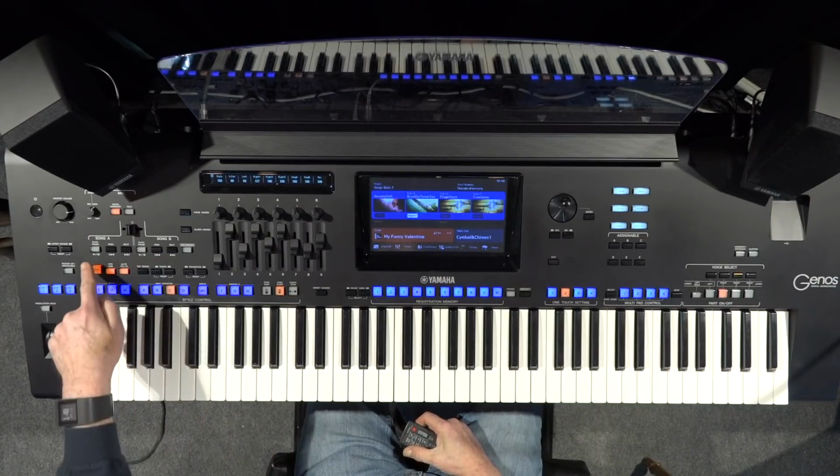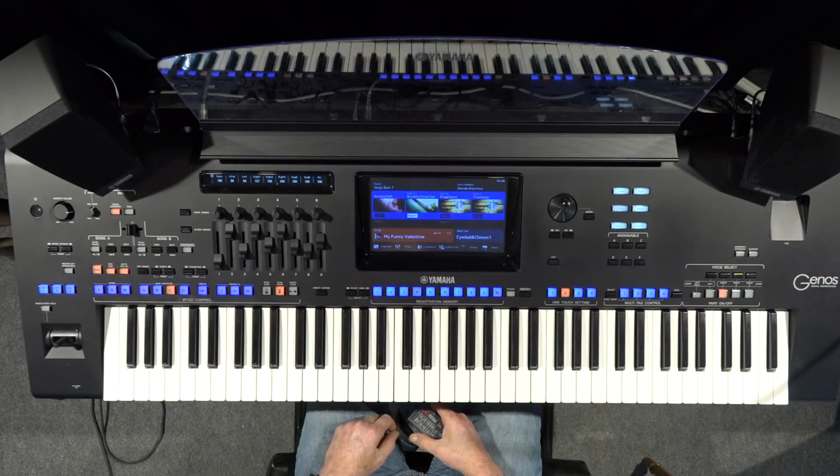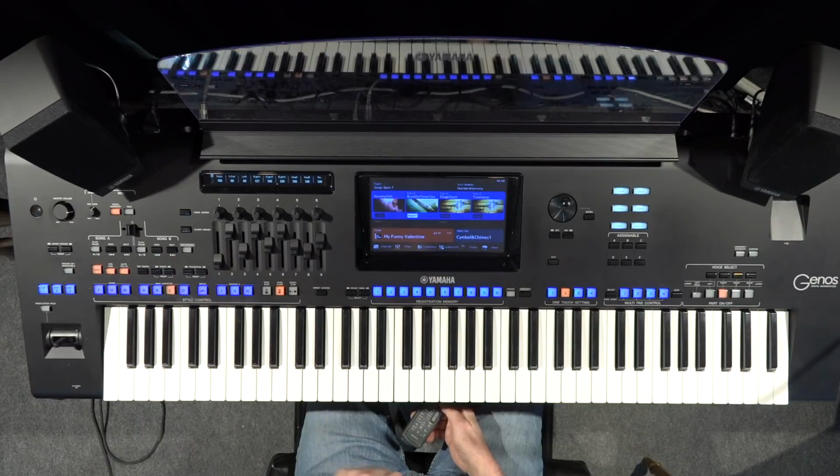Okay, so next is the recorder. Now this is a big deal for a lot of you out there, and this is going to really explain the recorder. A lot of you don't understand song A, song B, what it means, and I'm going to simply show you that. Song A is an audio recorder. Song B is a MIDI recorder.